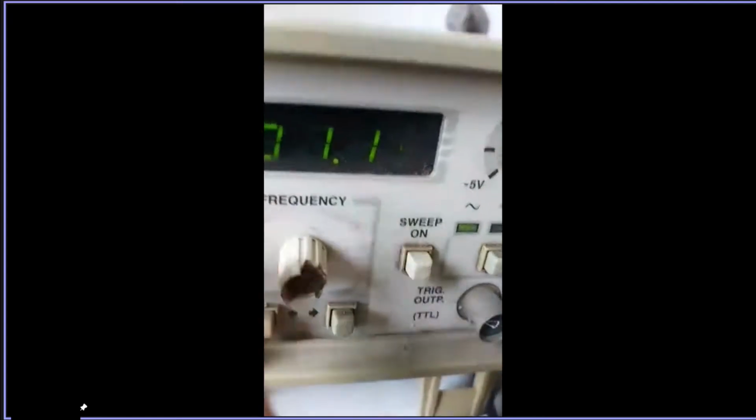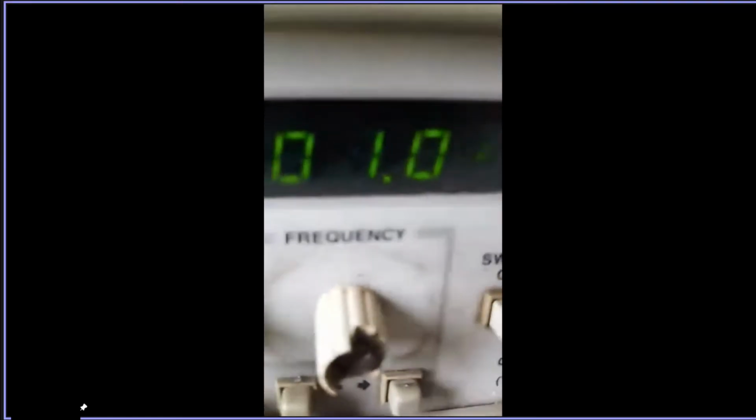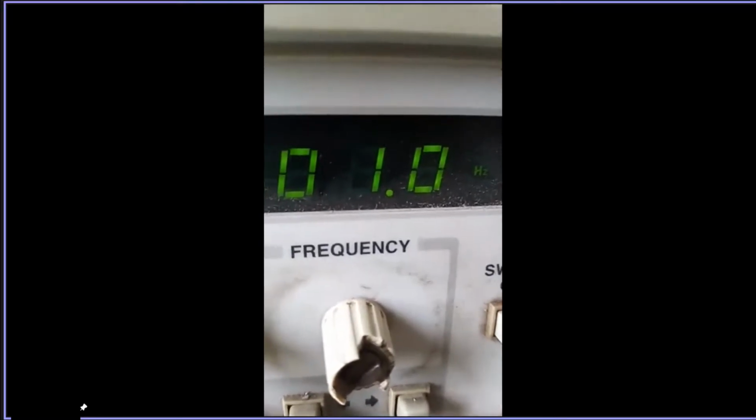You can see 101.0 hertz, right? Sir, you can see it is mentioned.